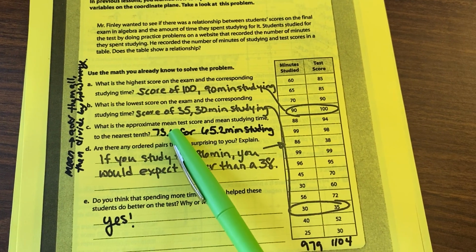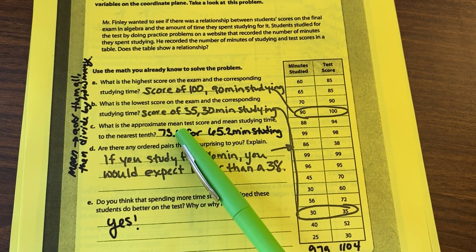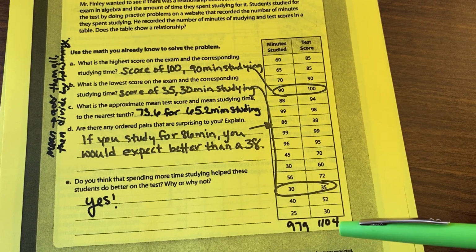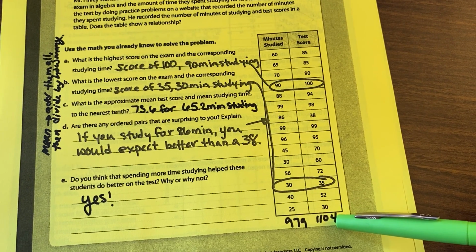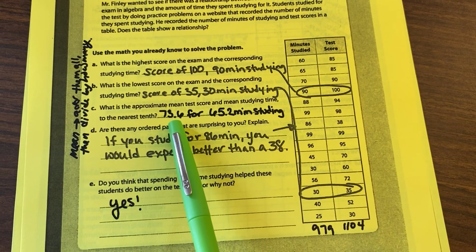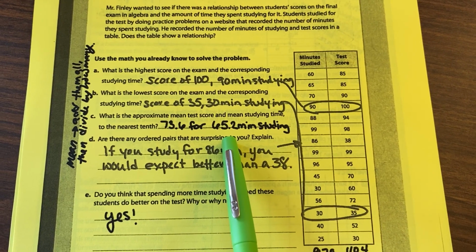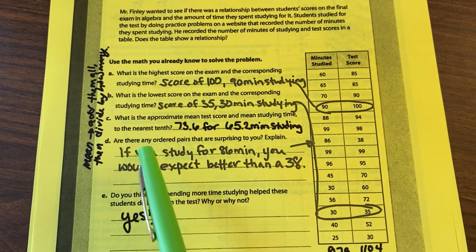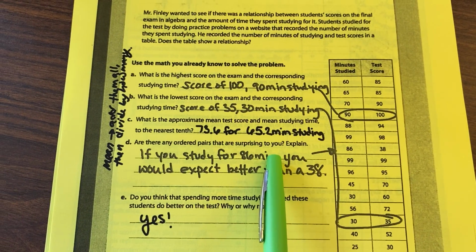So the approximate mean, I just want to review real quick. The mean is the average. So you add them all up and then divide by how many there are. So I got a mean of 73.6 and a mean of 65.2. Okay. So then are there any ordered pairs that are surprising to you?